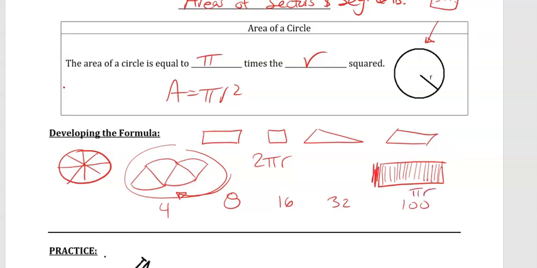Now we just need to know what this side is, because a rectangle is base times height. What is that going to be? What is it? R. And when you find the area of this thing, pi r, the base, times another r, what does that give you? Pi r squared.